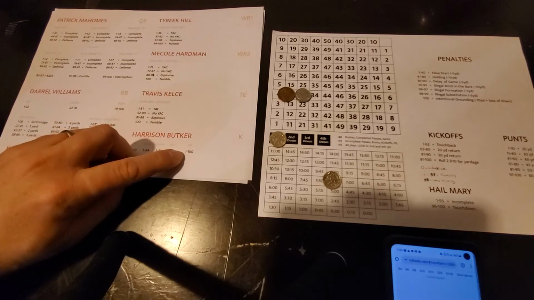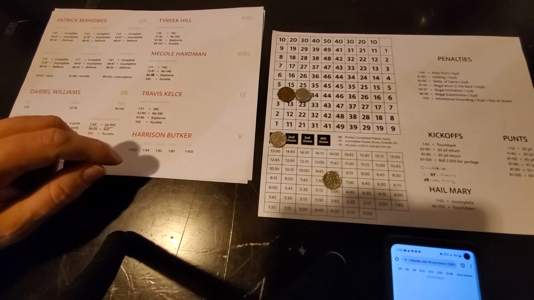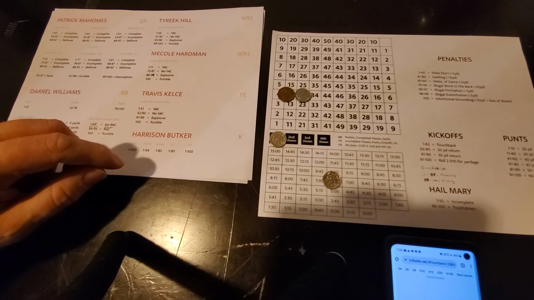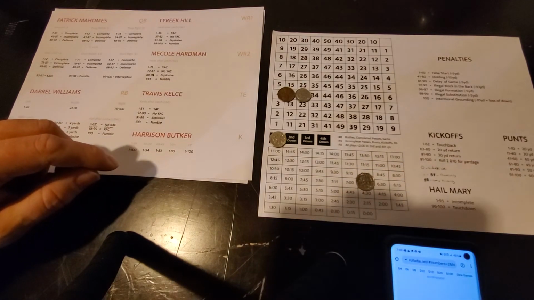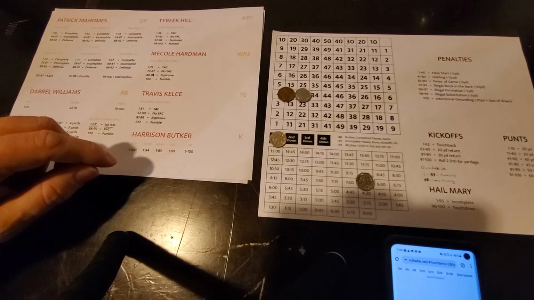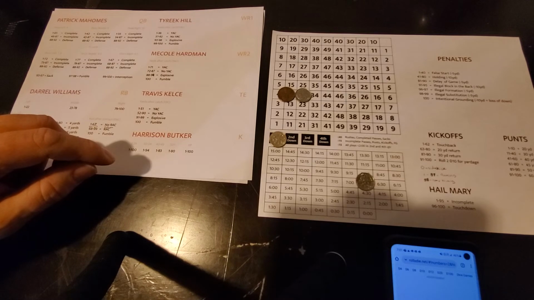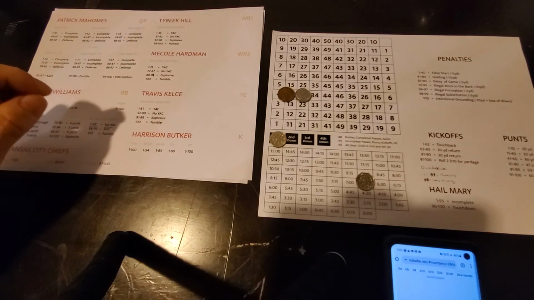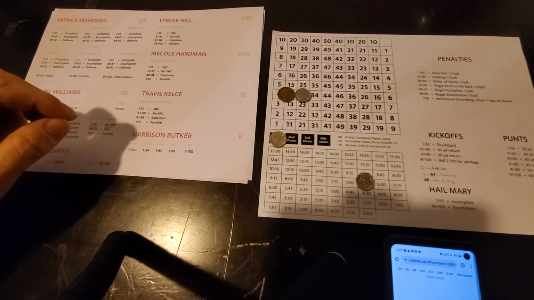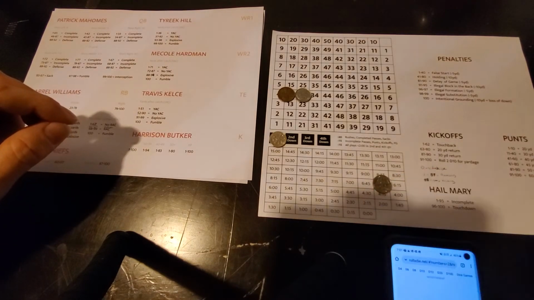And Butker's extra point is 100. So that's definitely going to be good. Takes only 30 seconds off the clock. Brings us down to 6:45. And let's see the kickoff for Tampa Bay. Tampa Bay is a 28. 28's a touchback. So they'll start at their 20-yard line with 6:30 left in the 4th quarter.